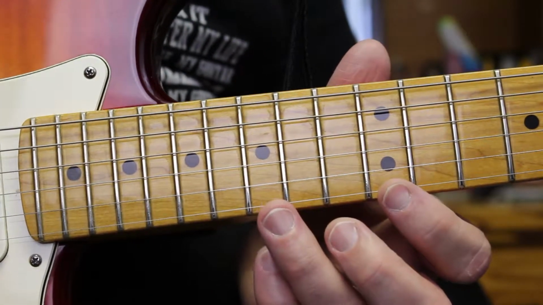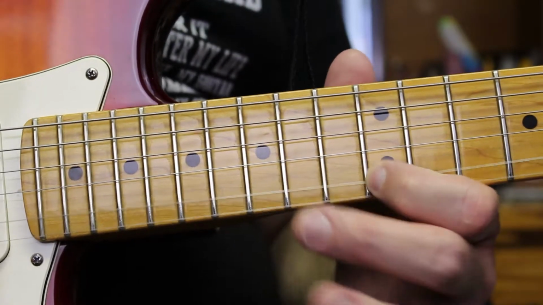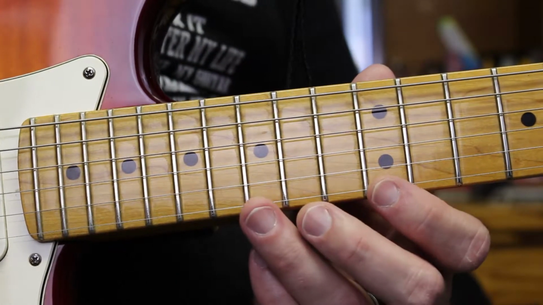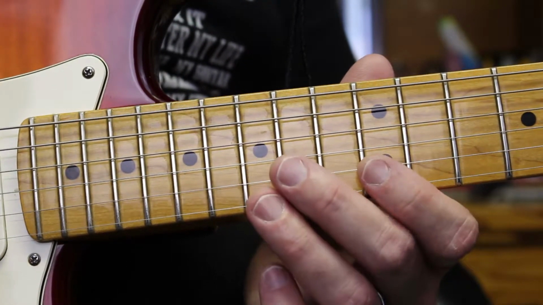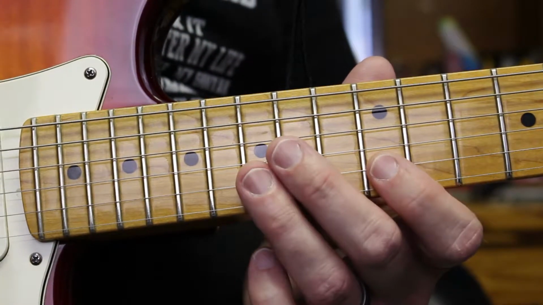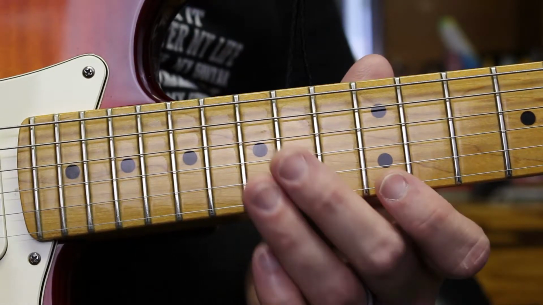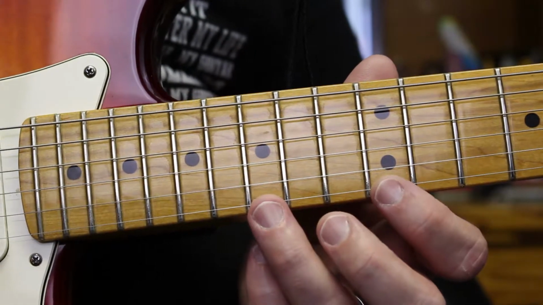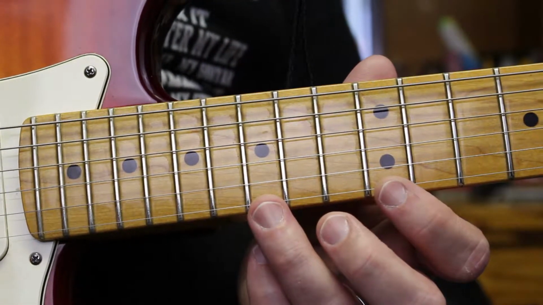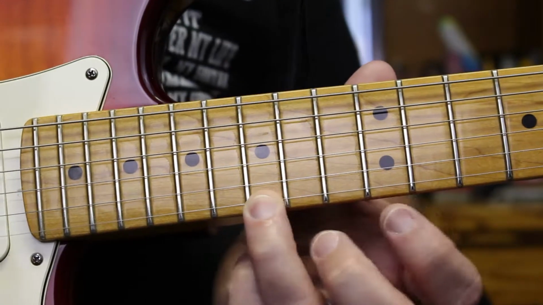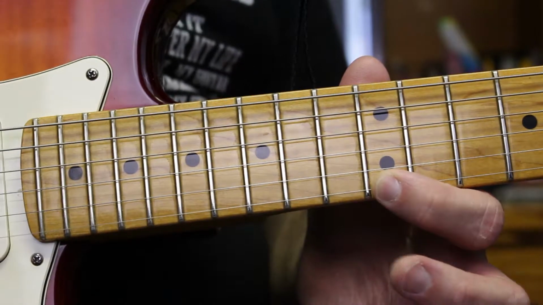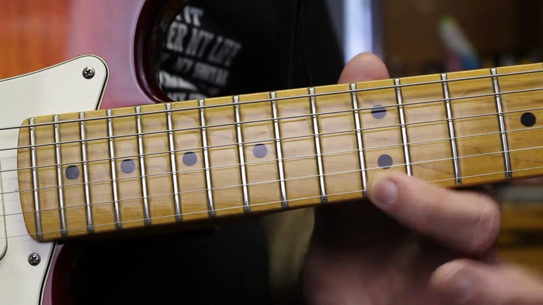So you play down 4 notes within the scale. That was 15 and 12 on the 1st string, 15 and 12 on the 2nd string. That was 4 notes. 1, 2, 3, 4. And then you're going to start on the next note in the scale, that's right after the first note you played. So instead of starting on 15, you start on 12. So now you'll play down 4 notes from this one.